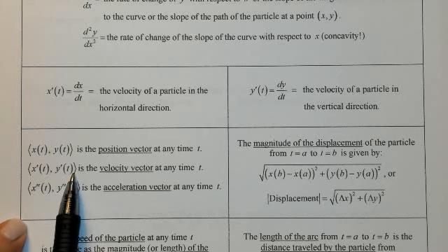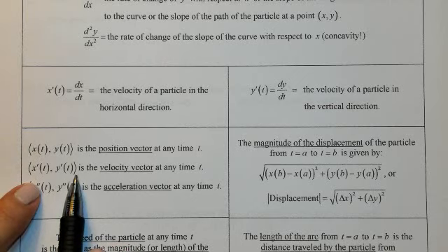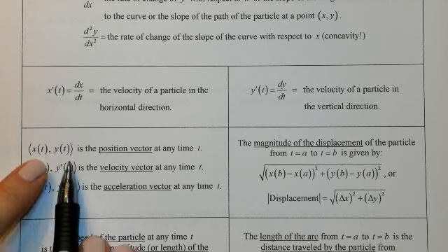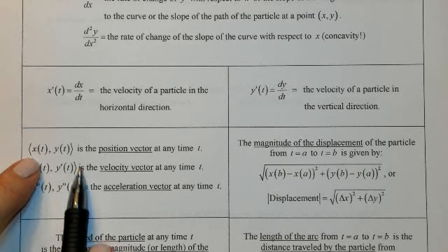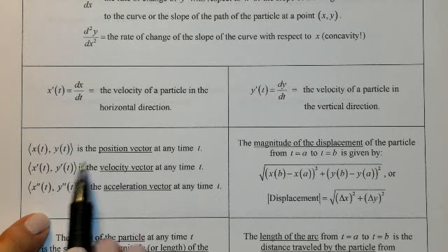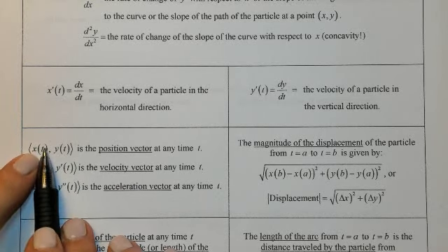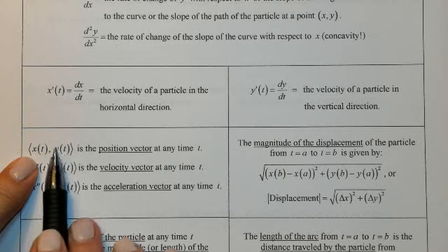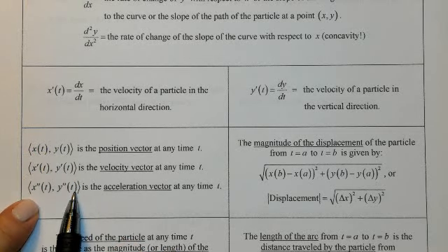Just know that AP accepts either these or just plain old parentheses. To me, the parentheses are confusing because it looks like it's not a vector, and it is still. Even if you use parentheses, it's still a vector. So just keep in mind that these are all vectors. It has both a horizontal component and a vertical component. Each of these does.